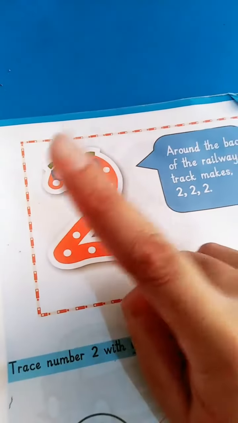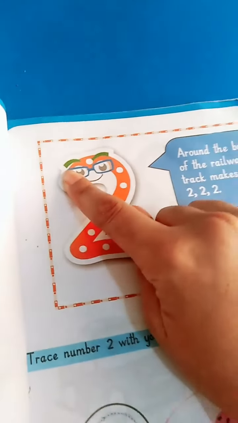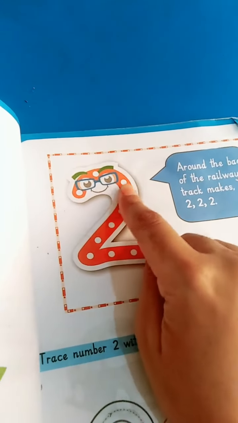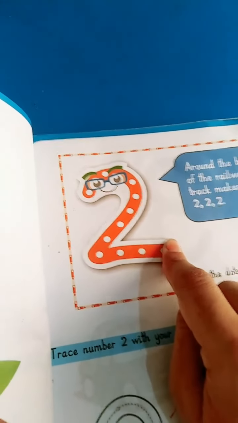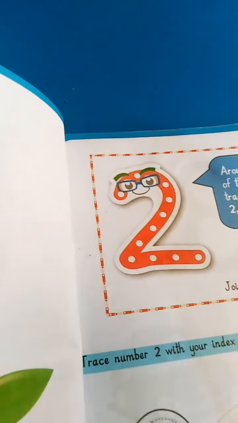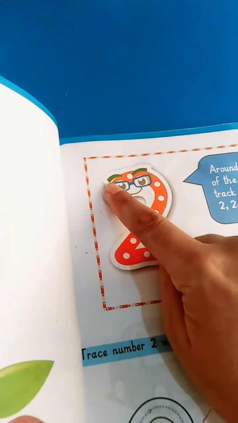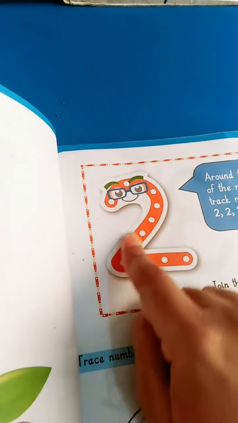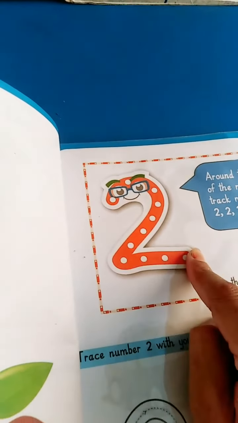Raise your index finger, put it on this point, and then move to back, and then forward, and then back, and the 2 is complete. I repeat, raise your index finger, put it at this point, go around the back, come to forward, and then move to back. What has it become? It's 2.